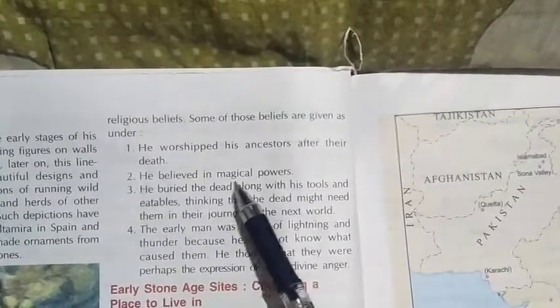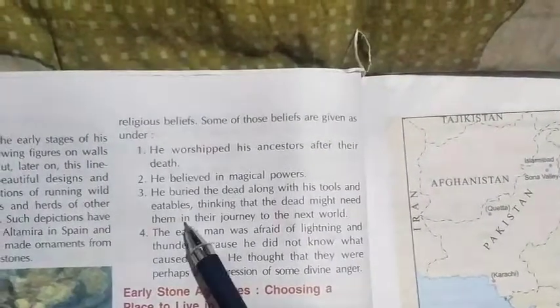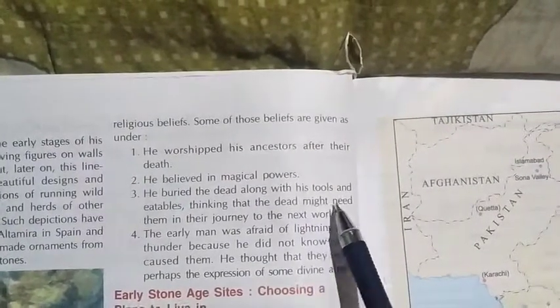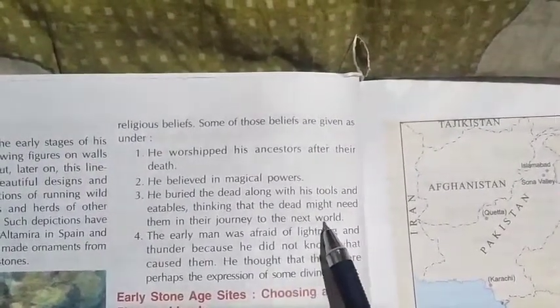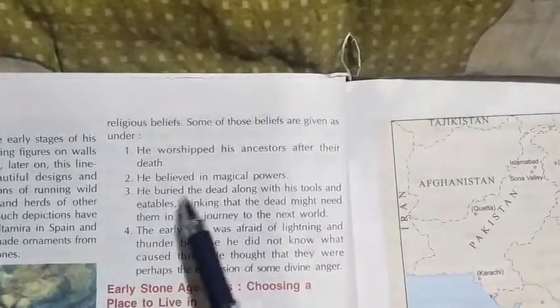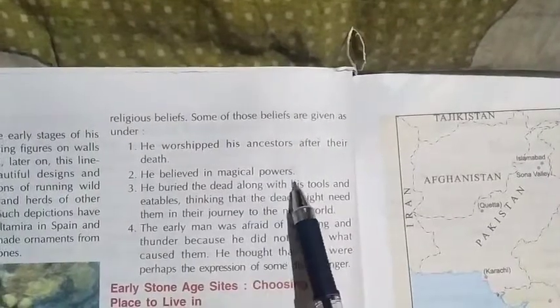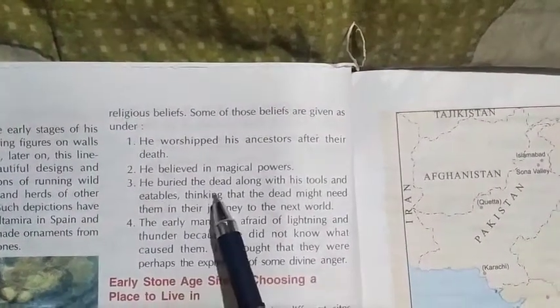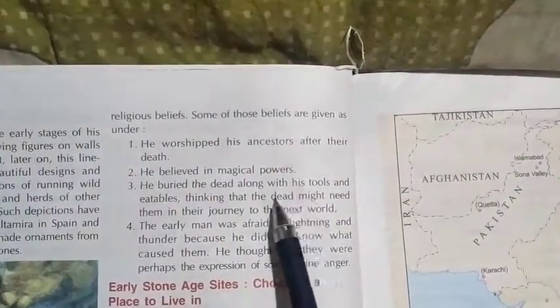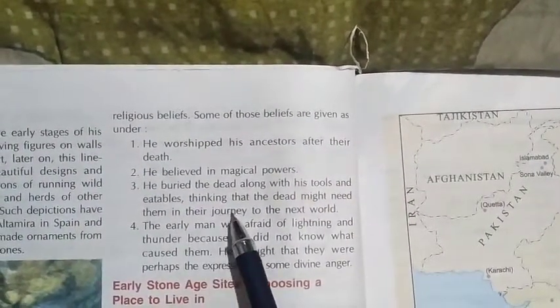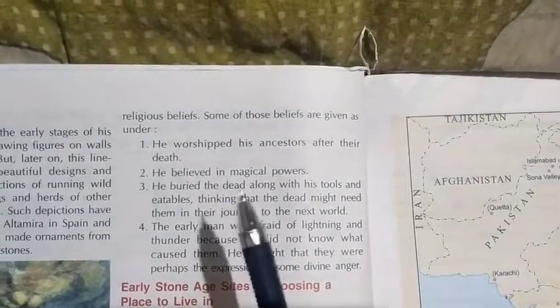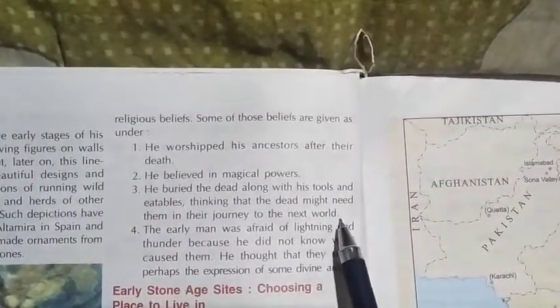Number 3, he buried the dead along with his tools and edibles, thinking that the dead might need them in their journey to the next world. They used to bury the dead body along with his tools, clothes and all, and edible items also, thinking that the dead body might need them in their journey to the next world.